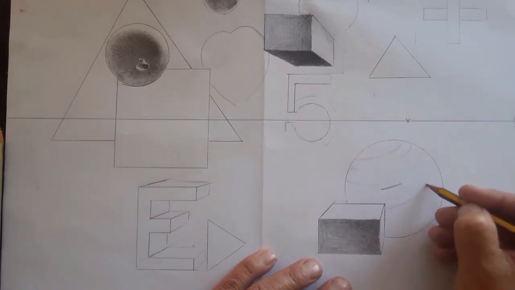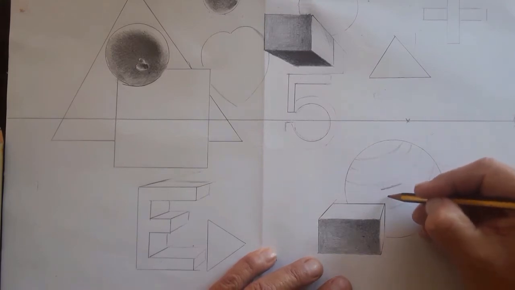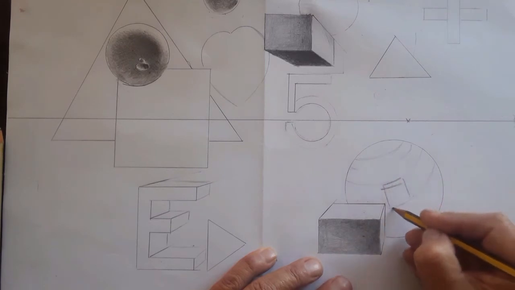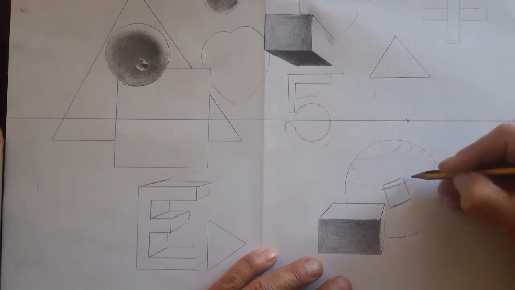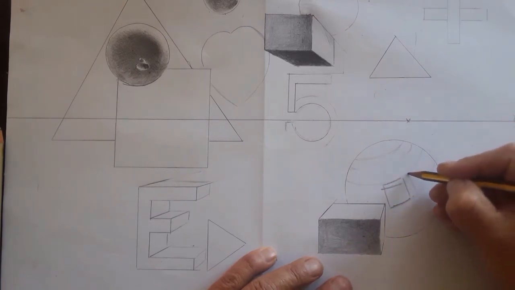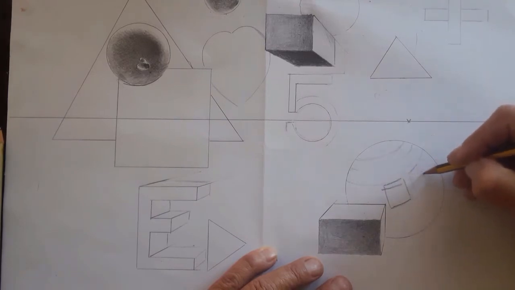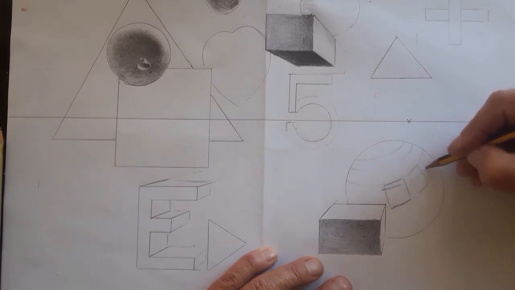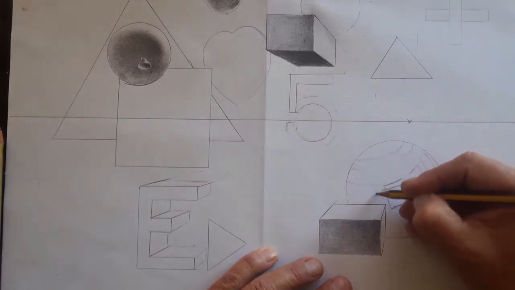I said the shape nearest to us must be the largest shape. As the shapes move around the ball, they get narrower. And the distance between the shapes also gets narrower.